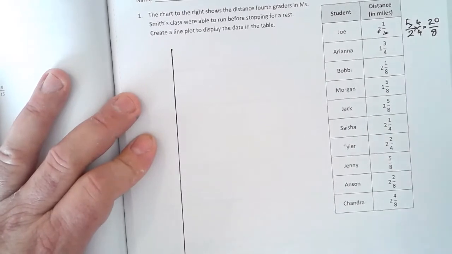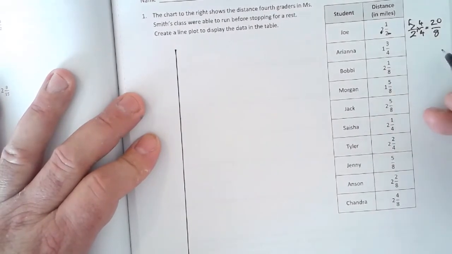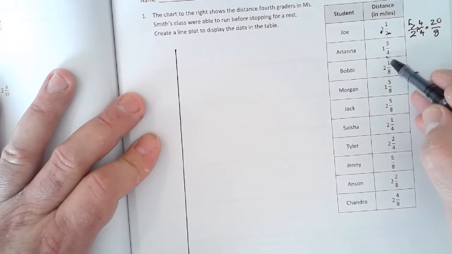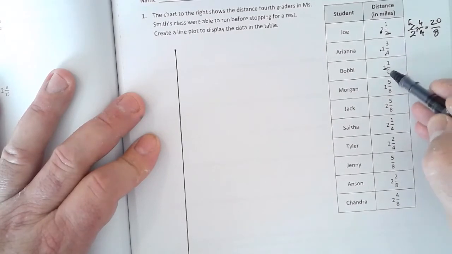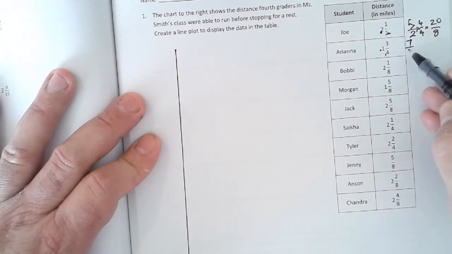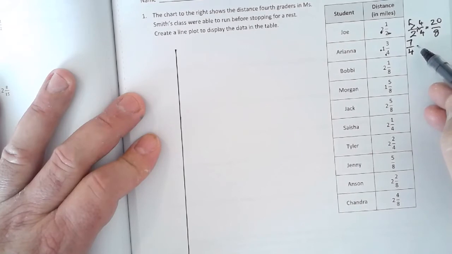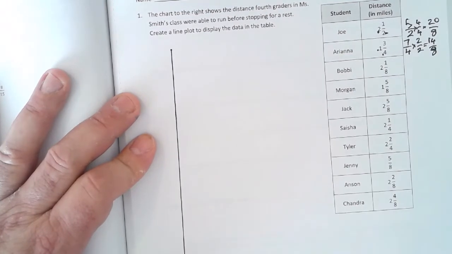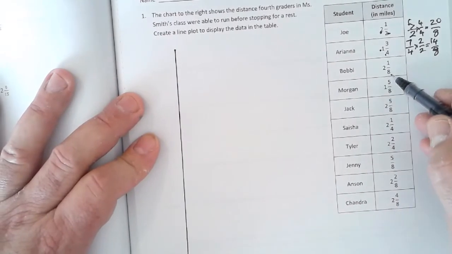All right, let's do the next one. 1 3/4. Again, we've got to get that over to eighths. So let's do the improper fraction. 4 times 1 is 4. 4 plus 3 is 7/4. How do we get that to eighths? We've got to multiply 2 over 2. That gives us 14/8. So I'm going to do a few of these for you, and then you're going to have to figure out the rest on your own to plot this. Let's do the next one here. I'm just going to do a few of these examples.